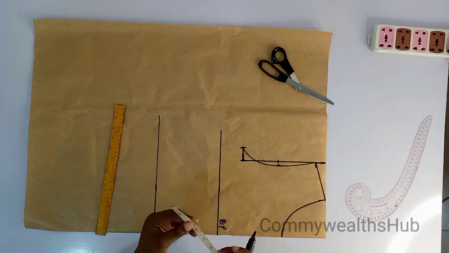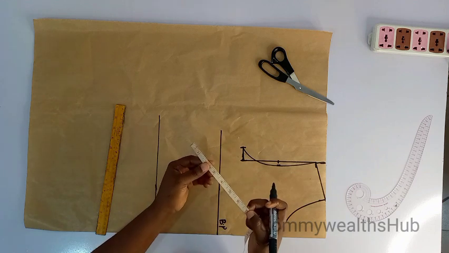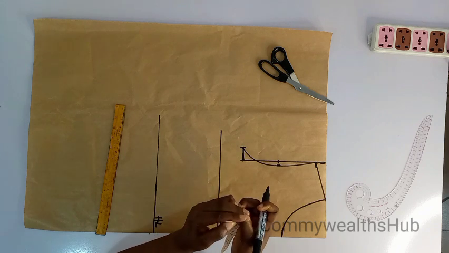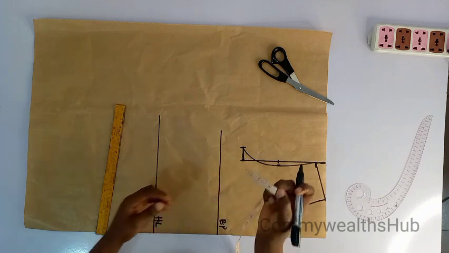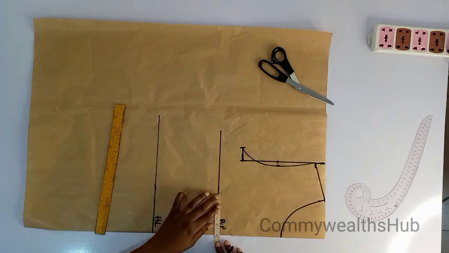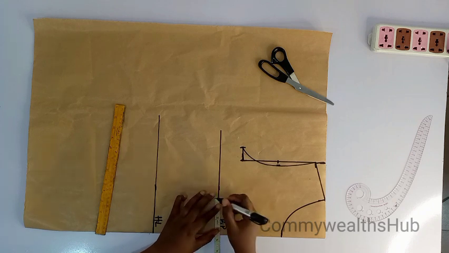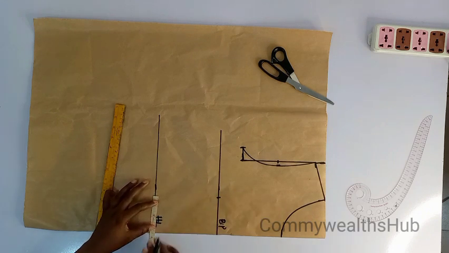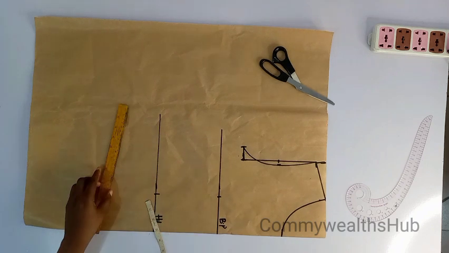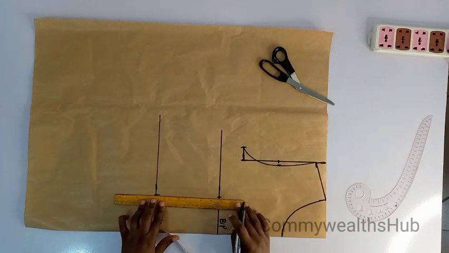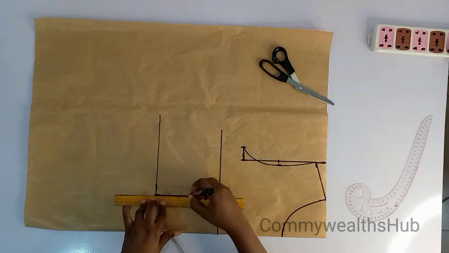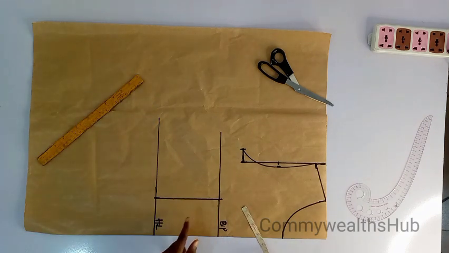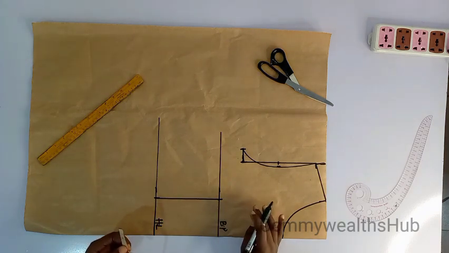Now you are going to divide that 7 inches into two, and it will give us 3.5. So I'm going to mark 3.5 from this bust point area. I will mark it like this, and I will also mark it downwards. So the next thing we are going to do is to create a straight line on that point. Can you see? We have created a straight line for our dart.